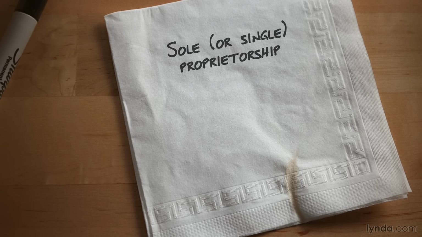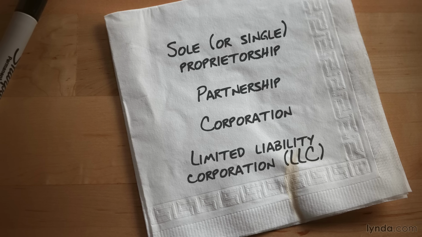For this reason, I strongly recommend you seek the advice of qualified legal and accounting professionals when it comes to choosing your business entity type. There are 4 main categories of business entity types in the United States: a sole or single proprietorship, a partnership, a corporation, and a limited liability corporation, or LLC. I'll be discussing general advantages and disadvantages of each kind of entity.